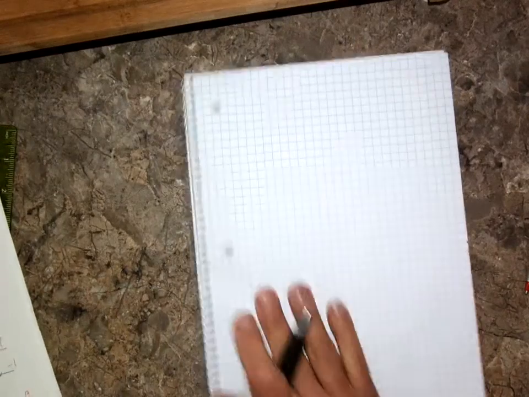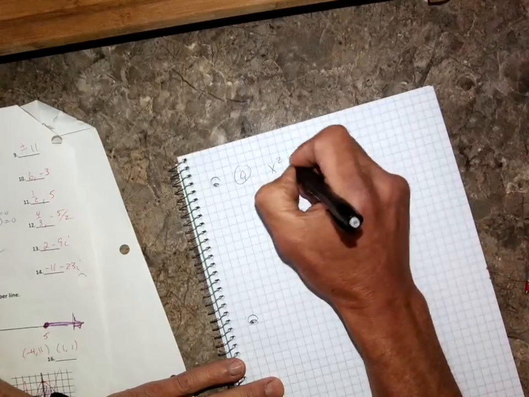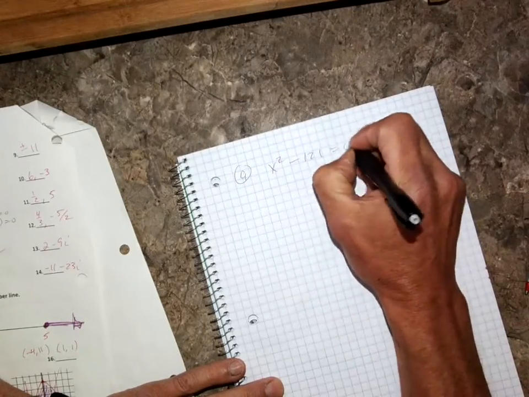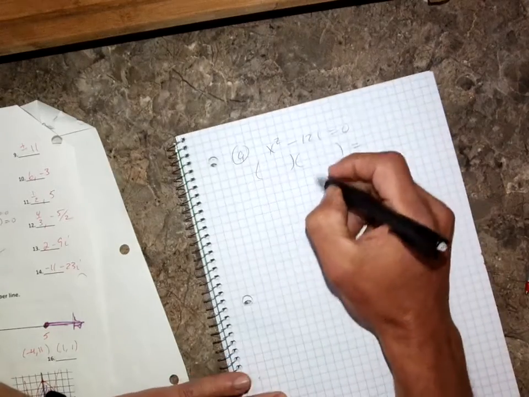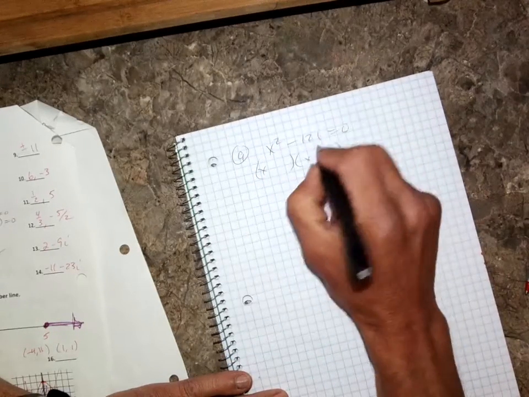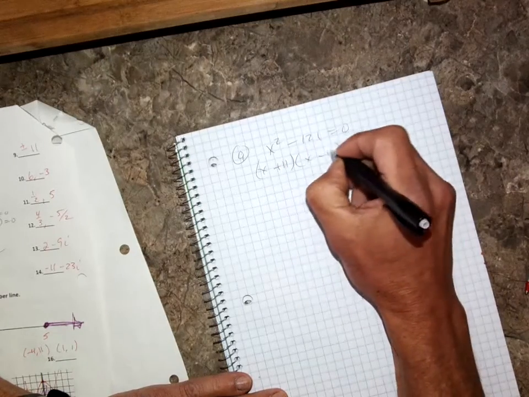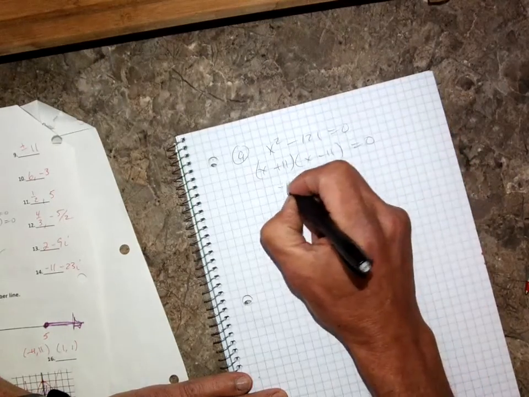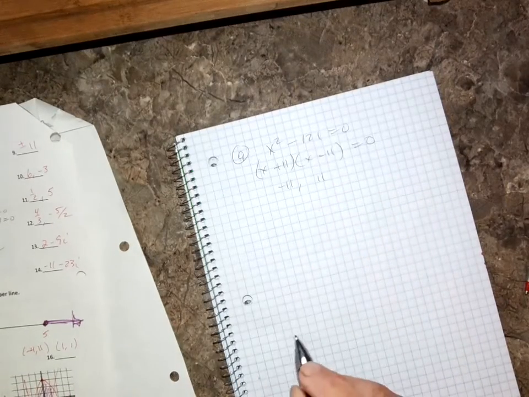Okay, number 9, sorry. x squared minus 121 equals 0. So if I factor it, parentheses, x, square root of 121 is 11, plus 11, minus 11. So my answers are negative 11 and positive 11. Okay. 10. Let's see what we got for 10.